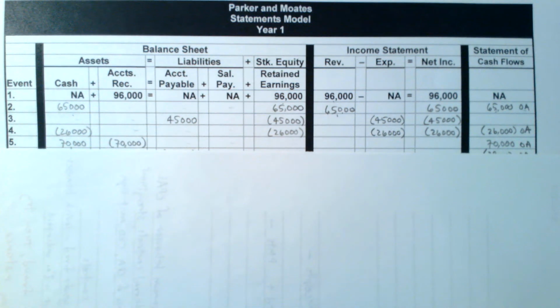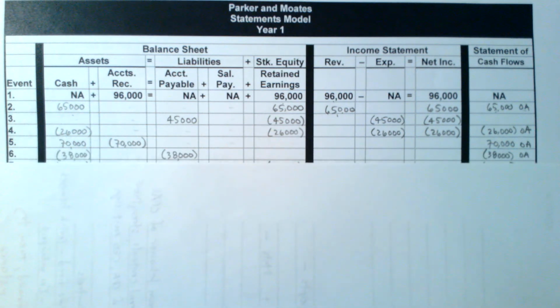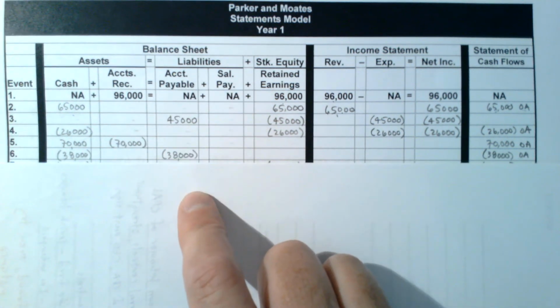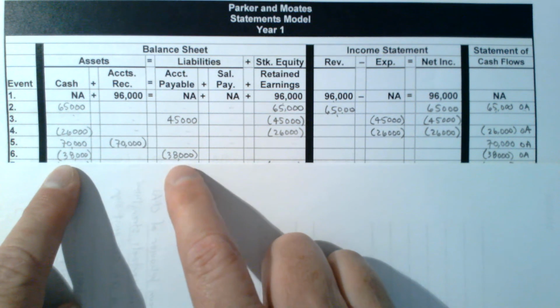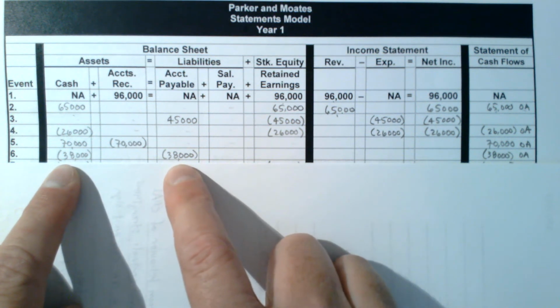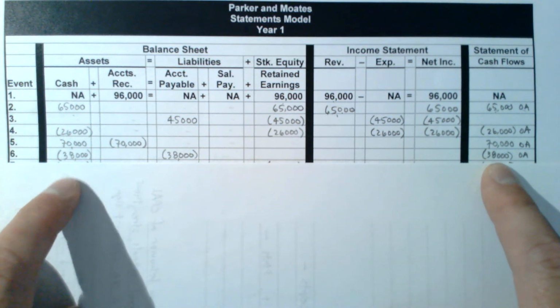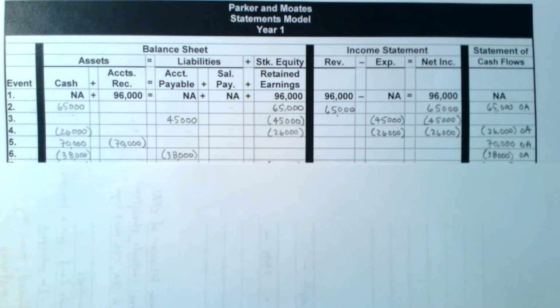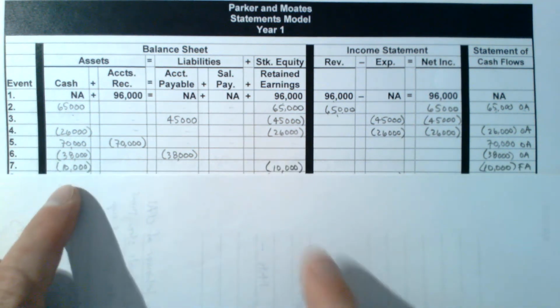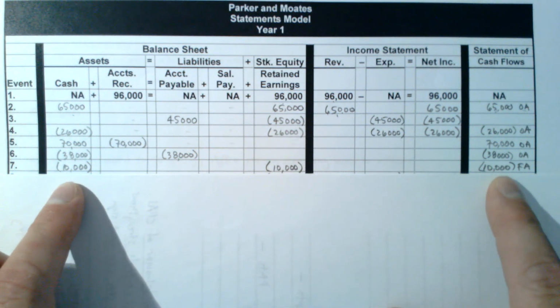Next, we pay 38,000 on accounts payable. So we pay some of this 45,000 that we owe. Cash goes down by 38,000, accounts payable goes down by 38, and we have that cash outflow. Next, we paid a $10,000 cash dividend to shareholders. So cash goes down, retained earnings goes down, and that's a financing activity.